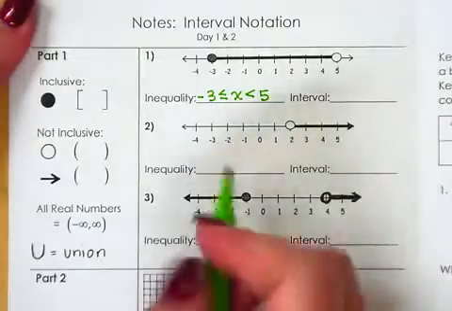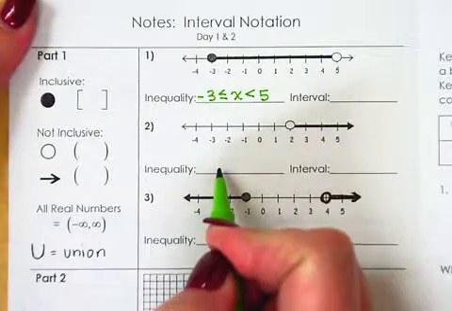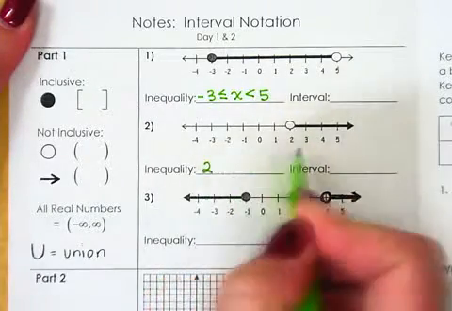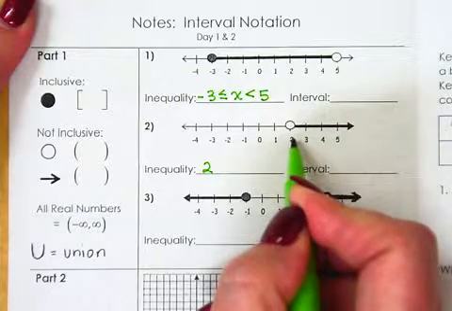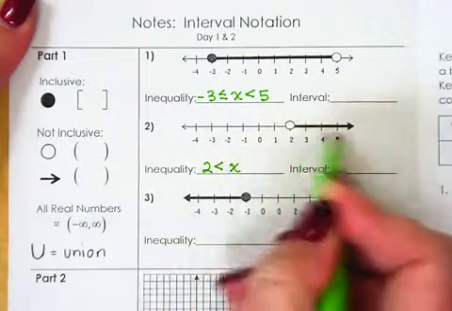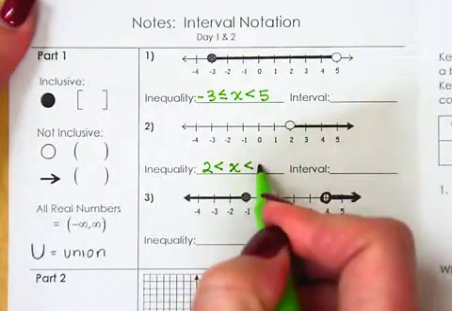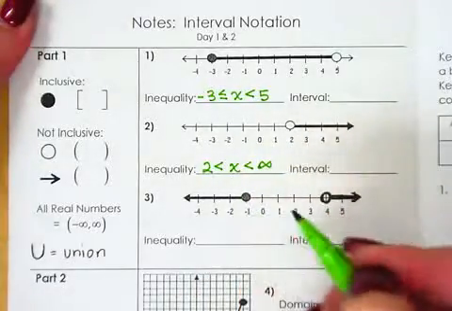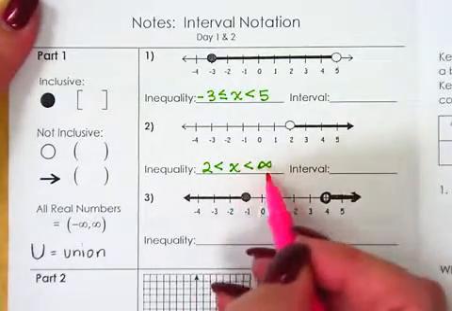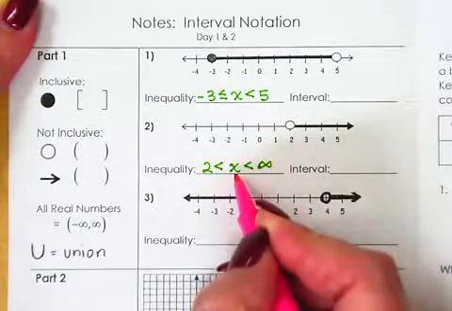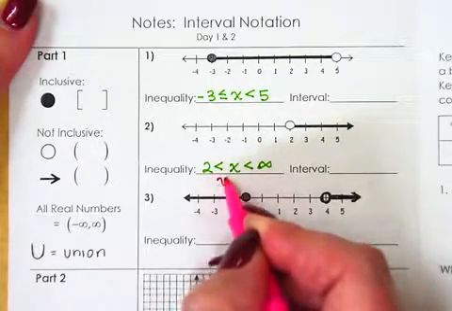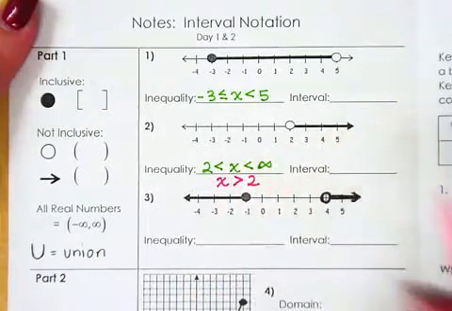Okay. Same with number 2. If I do the inequality for number 2, I'm going to start at +2, but it is just an open circle, so 2 less than x, and then it's everything greater than that, so less than infinity. The other way that we've written that same domain is saying that really it's all the numbers of x that are greater than 2. So you could also write x is just greater than 2. You could write it either way.